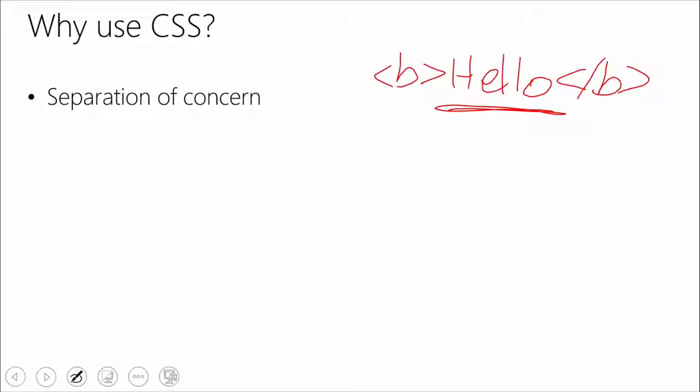Or what happens if you want to be able to change that based on the device? So maybe I want that to be bold on a mobile phone, but I don't want that to be bold on a desktop. Or maybe I don't want that to be bold when it's printed out. Well, I've said this is going to be bold. That's it, period. End of discussion. There's nothing else that that's going to be but bold.